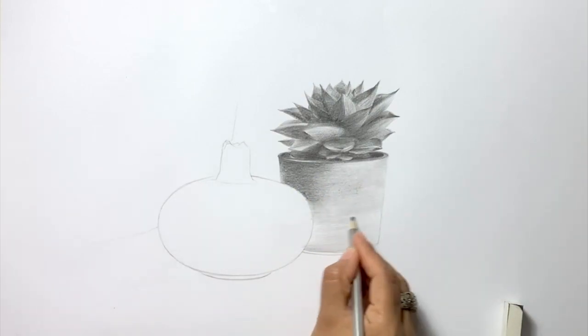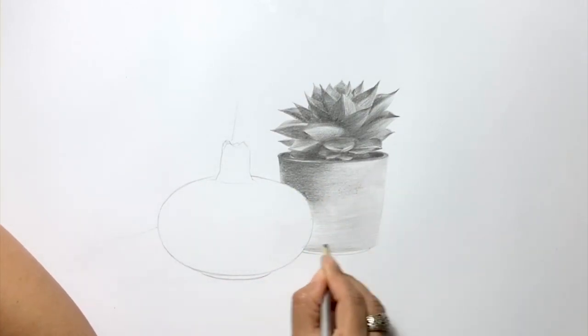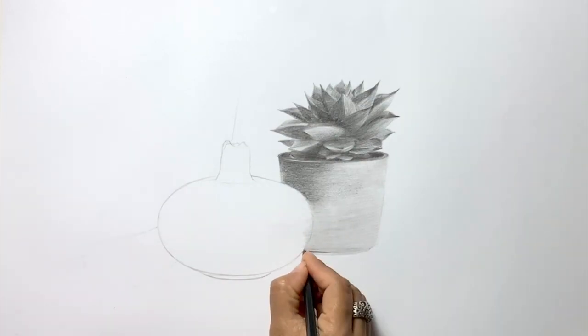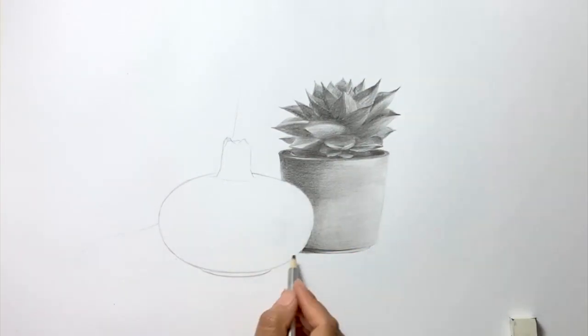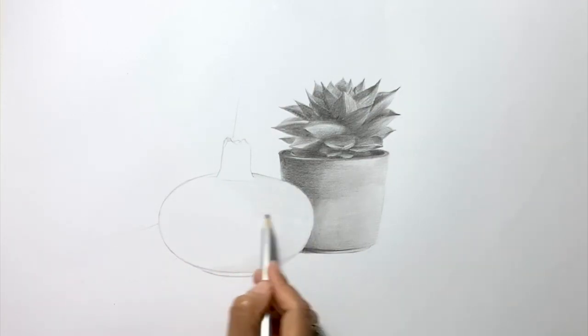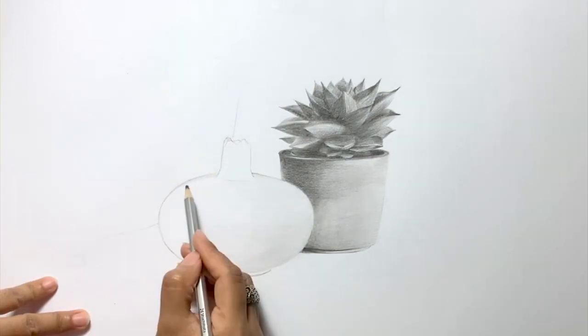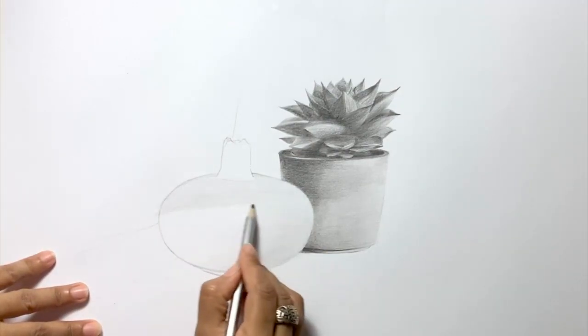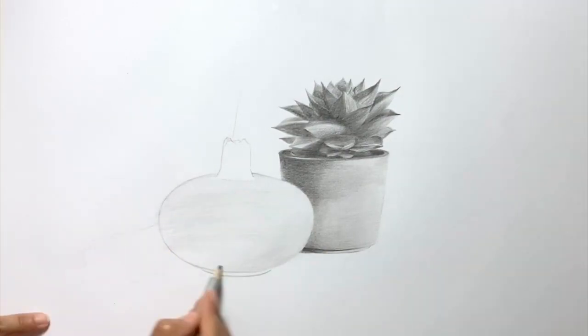While I am shading the planter, I have to be careful about the material. Like terracotta is basically a matte surface and it has got no distinct highlight or reflected light. And on the other hand, the ceramic piece has got distinct reflected light, highlight and core shadow.